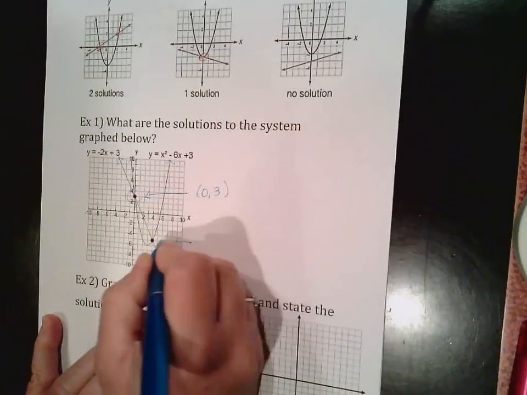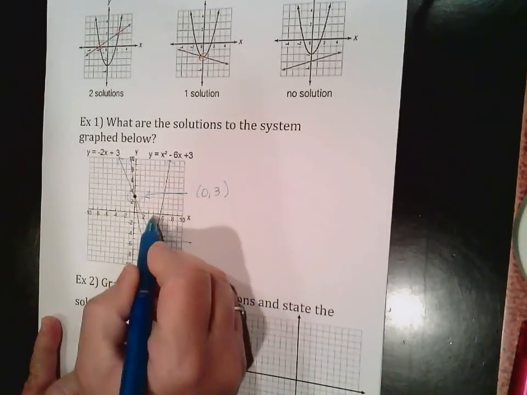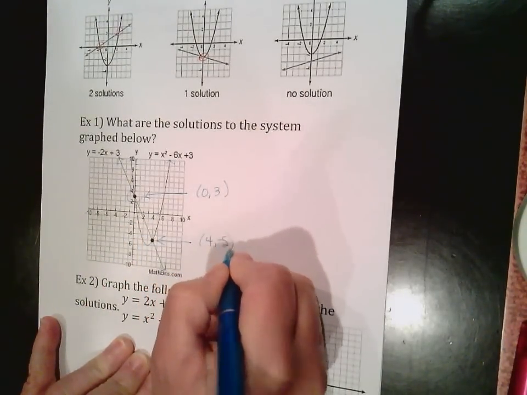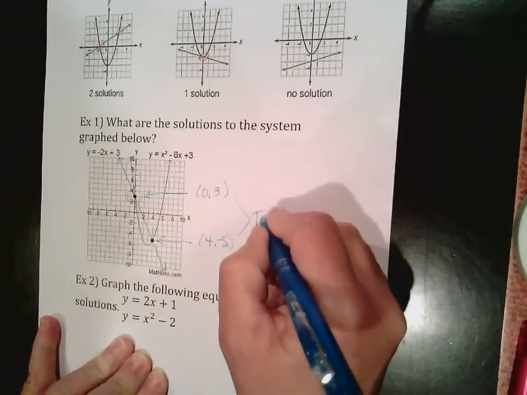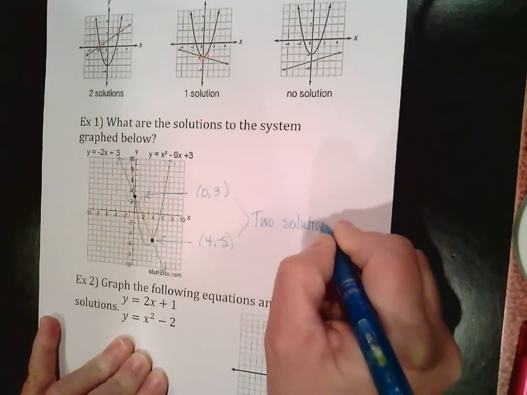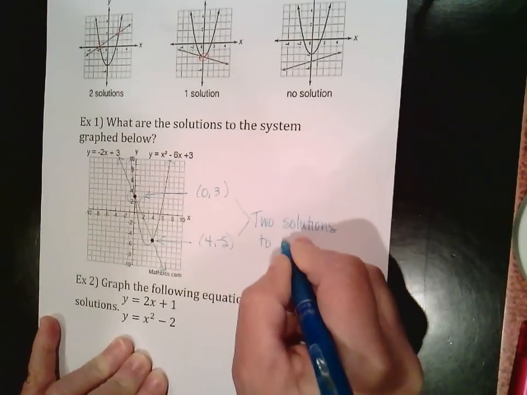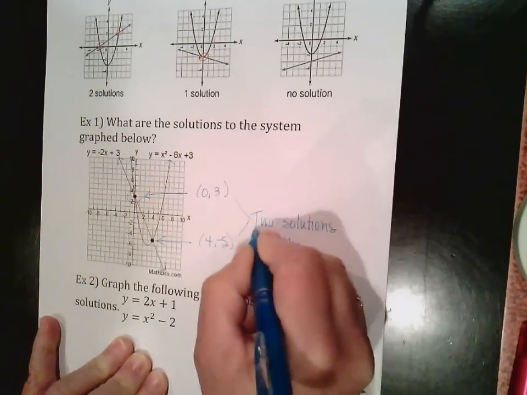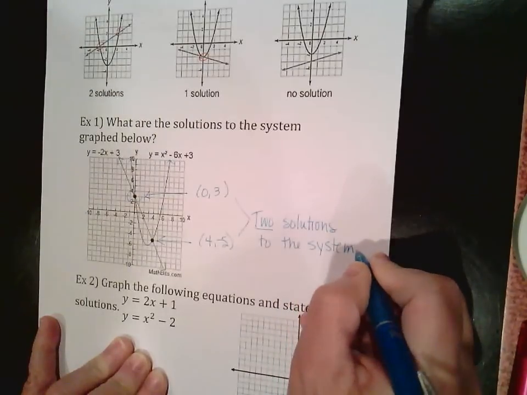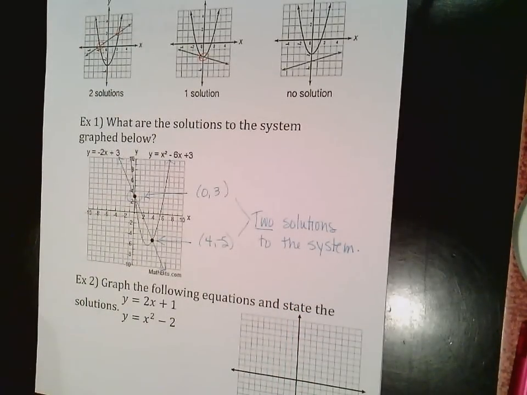My second solution is this ordered pair, which is right 4 and down 5. These are the two solutions to the system, and I have two of them because it crosses in two places. So you can tell by looking at the graph what the solutions are. You find those points and those are the solutions.